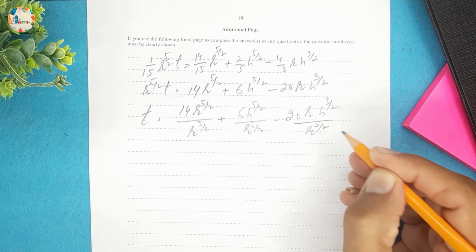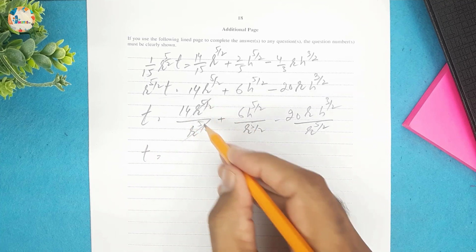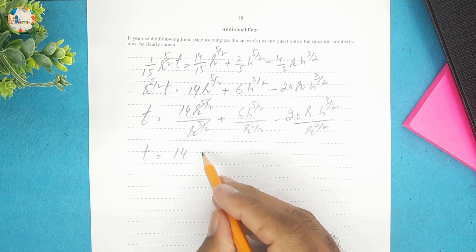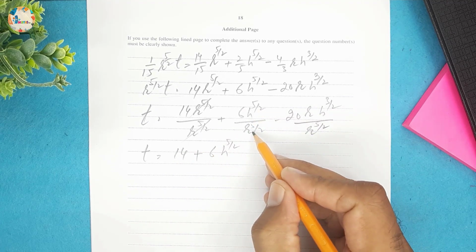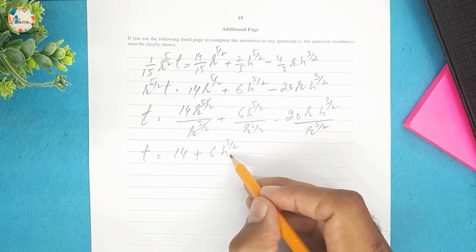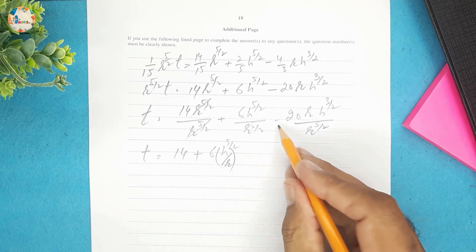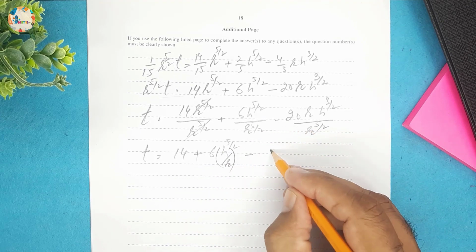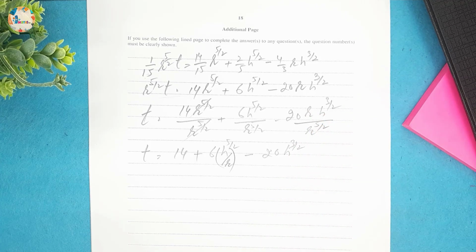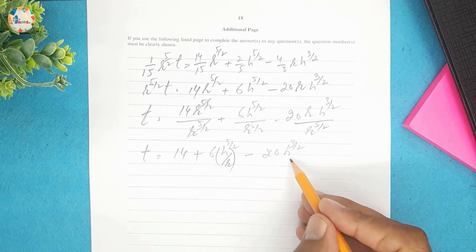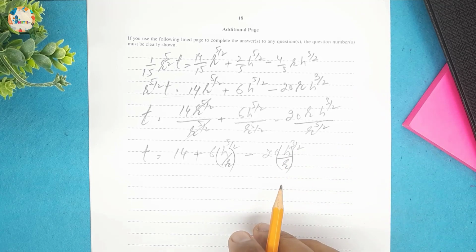We can divide this. Now the final equation: t will be equal to, this will be cancelled, so it will be 14 plus this one we can write 6 h raised to the power 5 by 2 over r raised to the power 5 by 2, so we can write the combined power as this one, and minus this will be 20 h raised to the power 3 by 2, and if we shift this one, 5 by 2 minus 1 will be 3 by 2, so over r raised to the power 3 by 2, so we'll write it in common brackets.